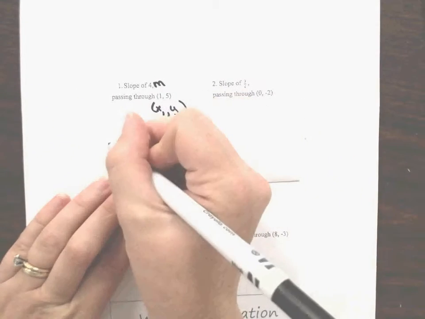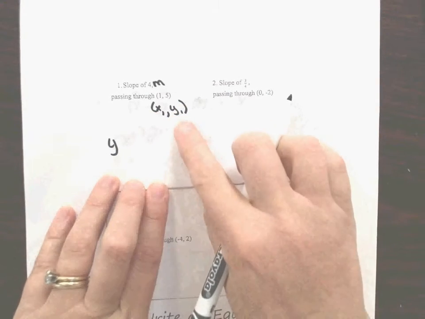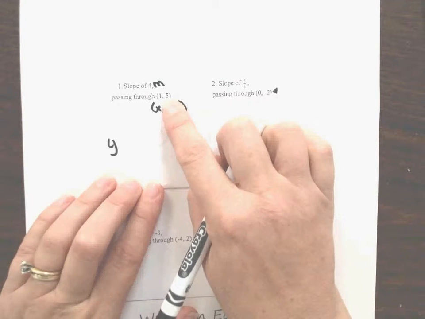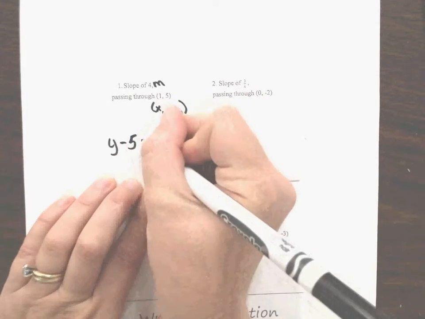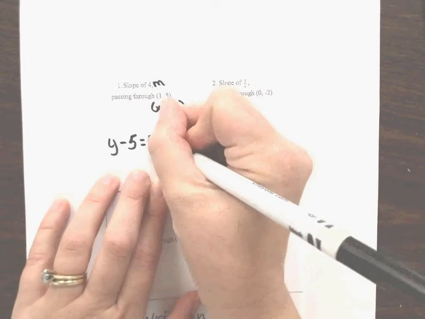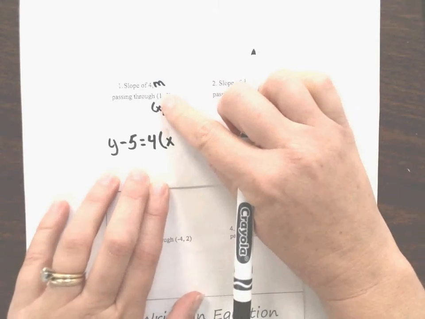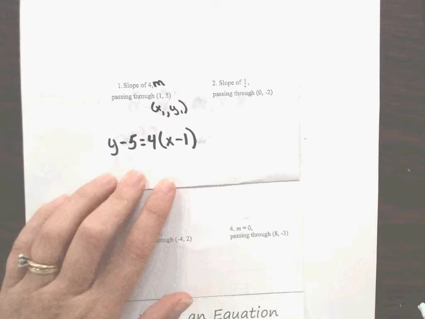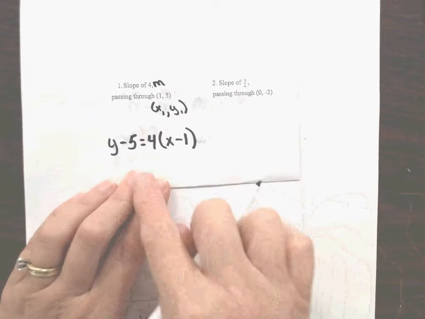All point slope equations will be y, and now I'm going to find y1. y1 is 5, so I'm going to take the opposite of whatever my ordered pair is. So what's the opposite of 5? So minus 5 equals slope, or m, so that's 4, parenthesis, x, and then what's the opposite of positive 1? Minus 1. And there's your equation for your line. You're not solving yet. We will eventually go that way, but right now everything will be just written in point slope.